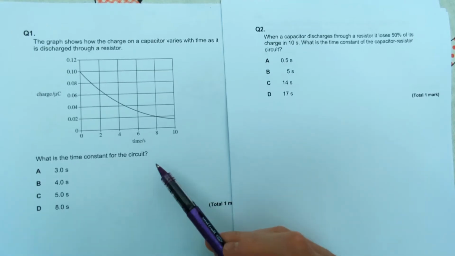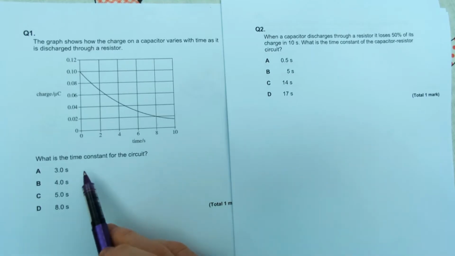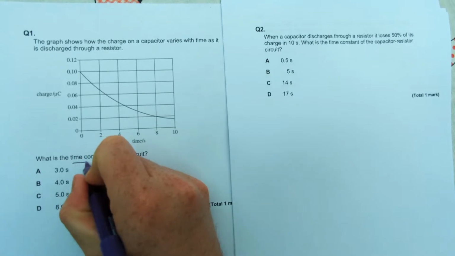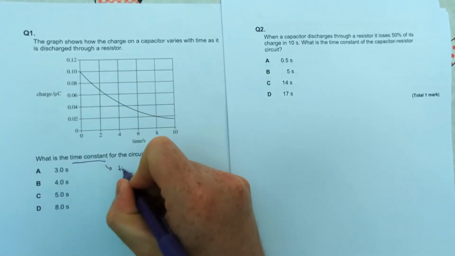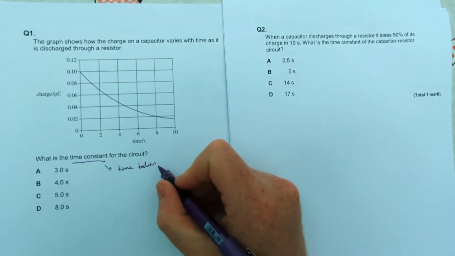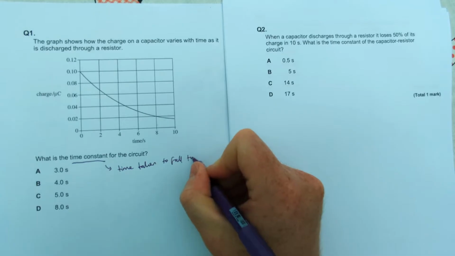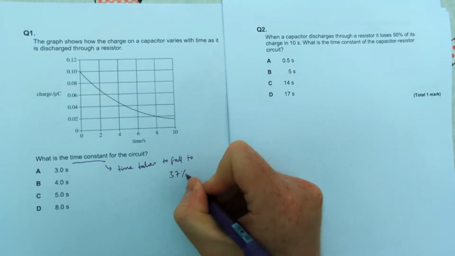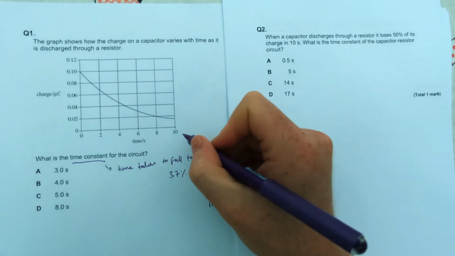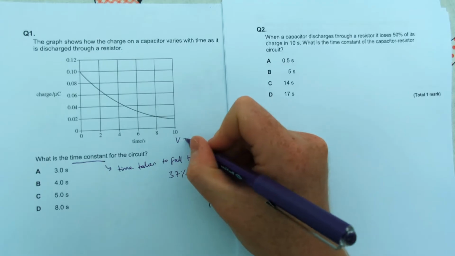This question is about time constant, and it's one of the easier types of questions you could get regarding capacitors. The question says, what is the time constant for the circuit? So for time constant, we need to know the definition: the time taken for the voltage or the charge or the current of a discharging capacitor to fall to 37%, or 0.37, of its initial value. That number comes from our capacitor equations.